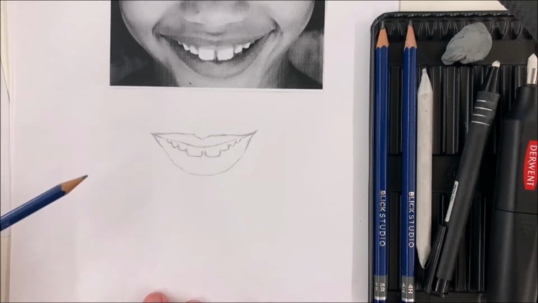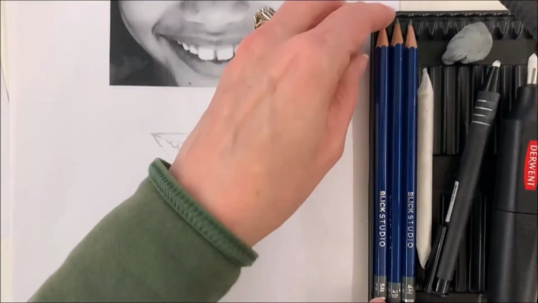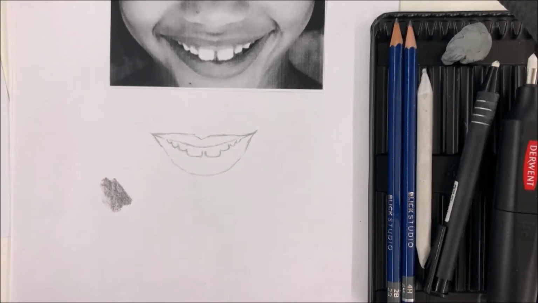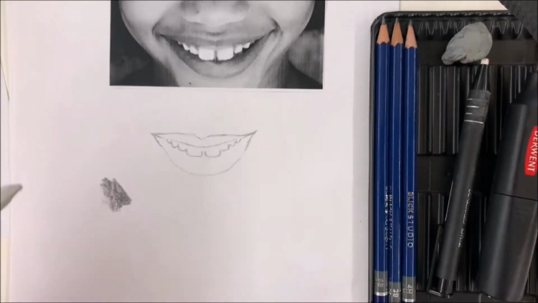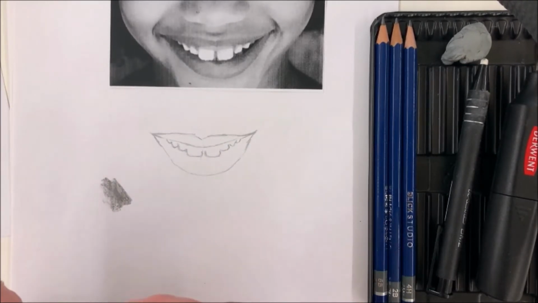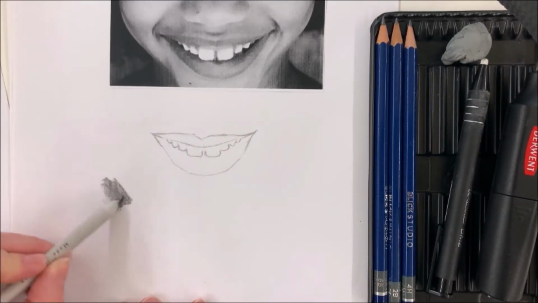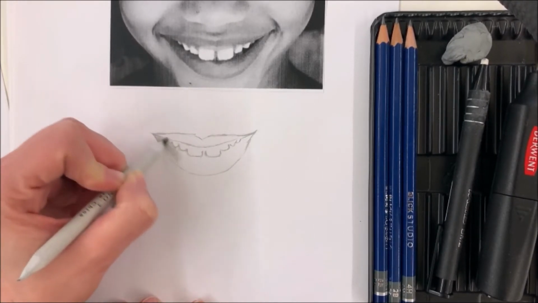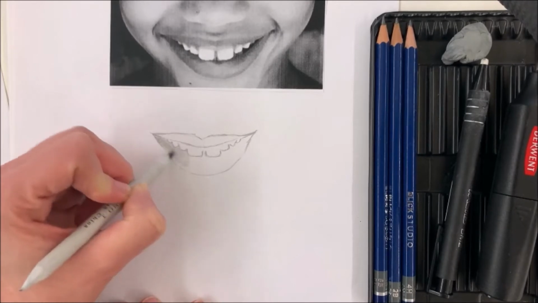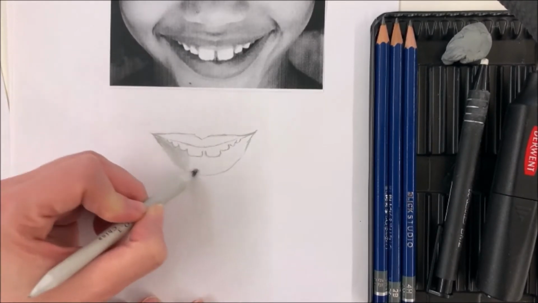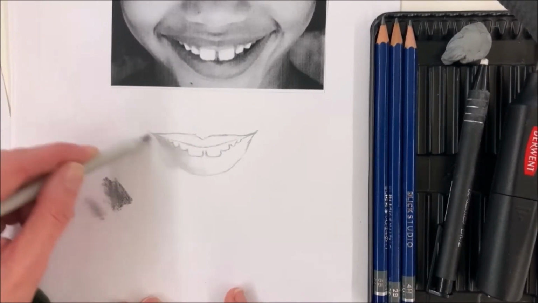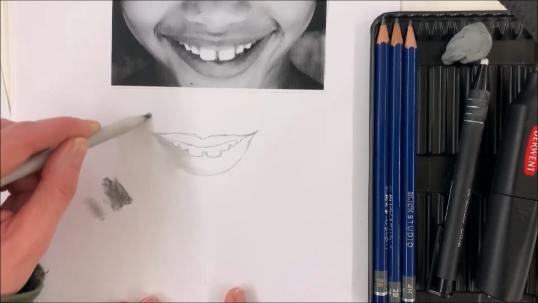I do a lot of shading with the blending stump. So I'm going to switch to my 5B, which is my soft pencil. I'm going to create a pool. You would do this on a separate sheet of paper. And I'm going to dirty my blending stump, roll it around in that pool, brush it off to make sure there's not a whole lot of chunks, and I'm going to draw straight on my drawing with my blending stump. What this does is it stops me from going too dark and creating harsh lines. So not only am I shading the lip, but I'm bringing that value out here for the basic skin tone.